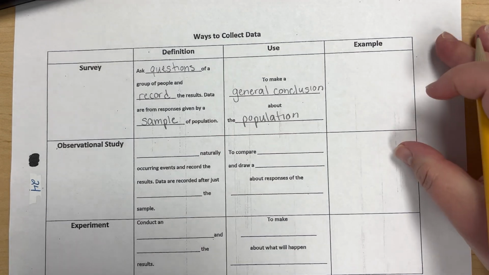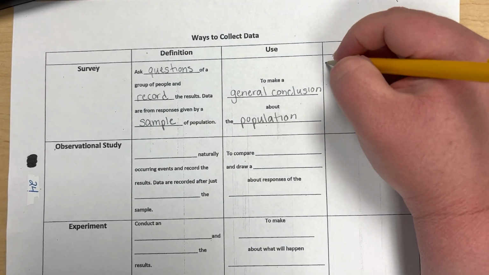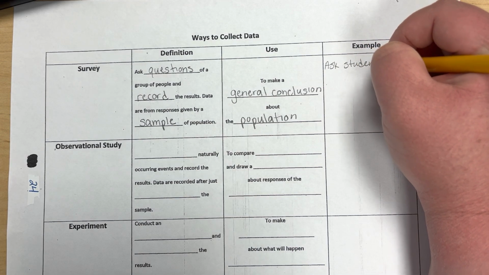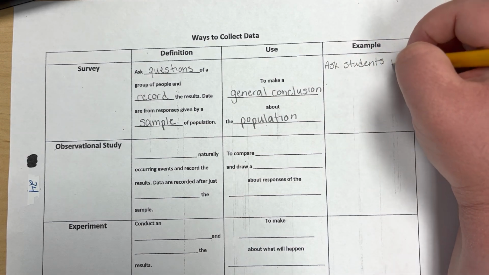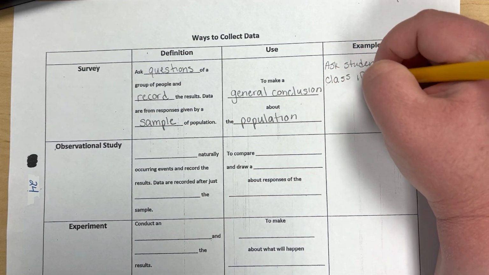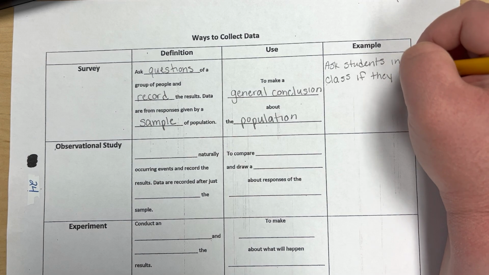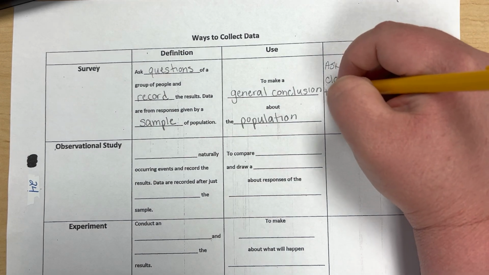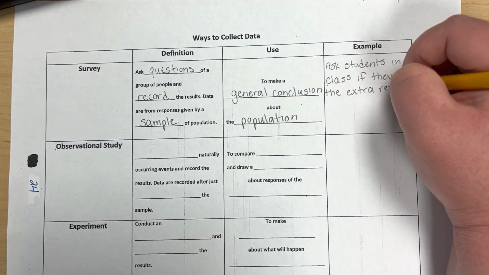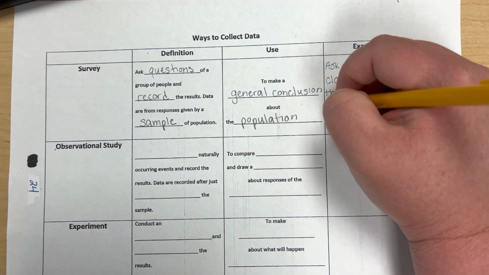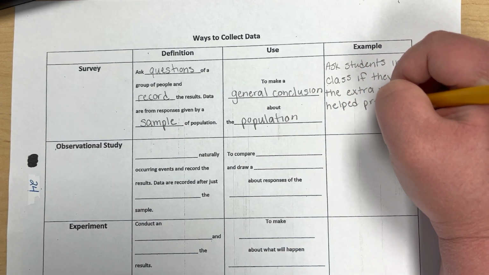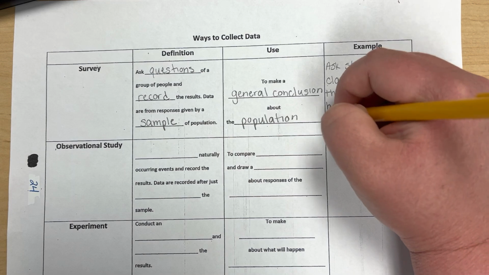Now let's give an example. All right, so I could ask students in the class if they felt the extra review helped to prepare them for the test.